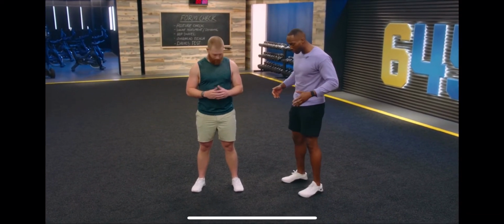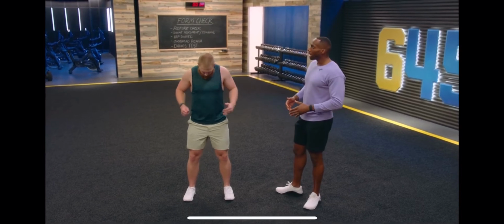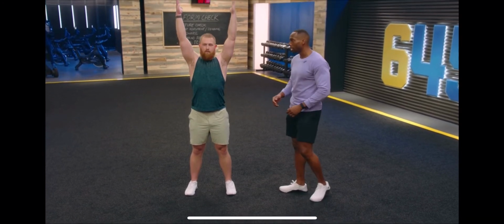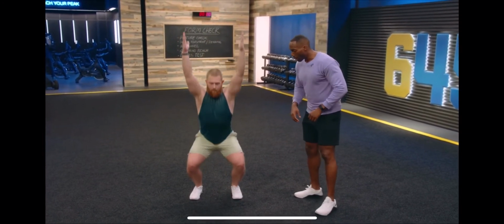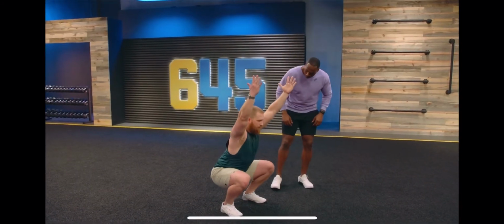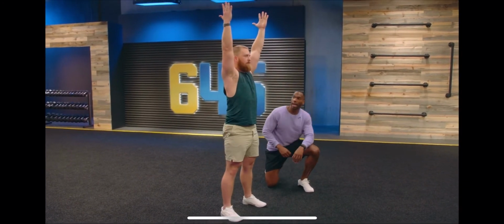Okay, so now our second assessment will be our transitional assessment. We're gonna look at an overhead squat assessment. This will let us know how our body moves and if there's any imbalances. So Cody, what I want you to do is have your feet hip width apart, bring your hands overhead, and drop down for 3 squats. On the 3rd squat, I want you to hold it at the bottom, okay? And go. What I am looking for is any imbalances. 1, 2, last one, and 3.